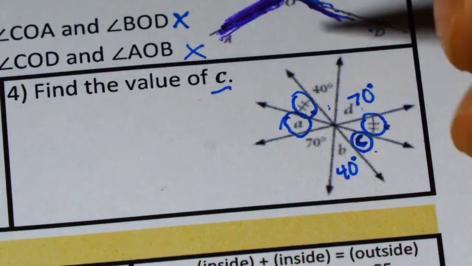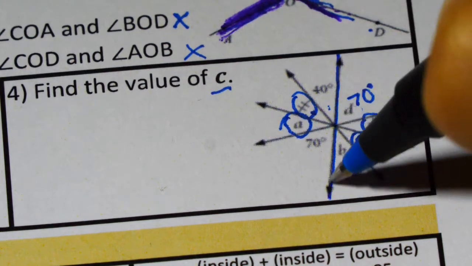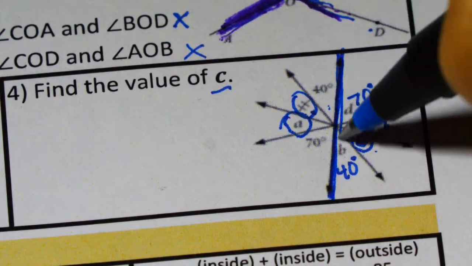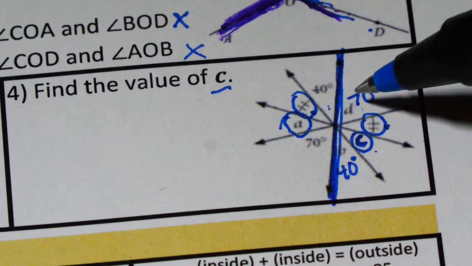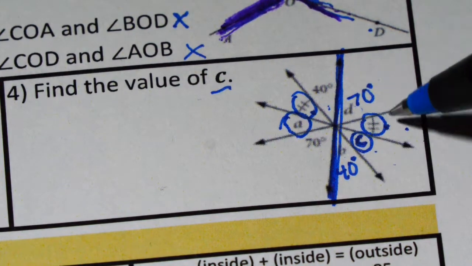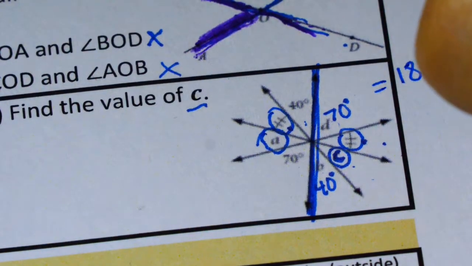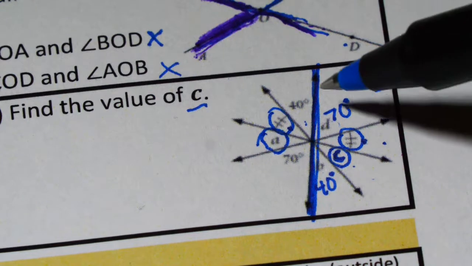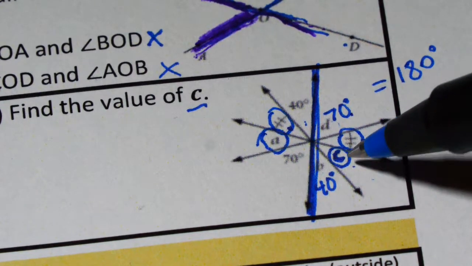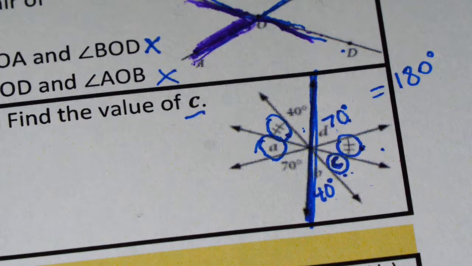Okay. So let's draw a line here. This is a straight line. So all these angles on this straight line just add to make 180 degrees. 70 plus this plus 40 must make 180 degrees.